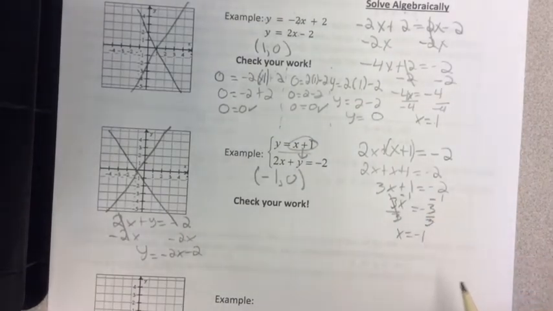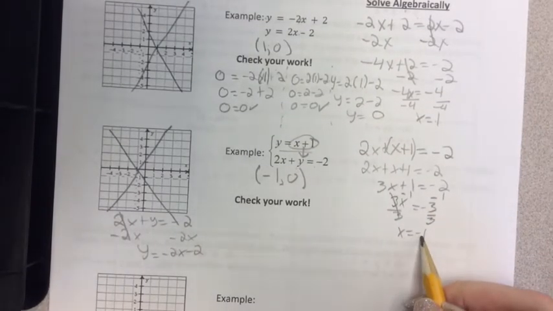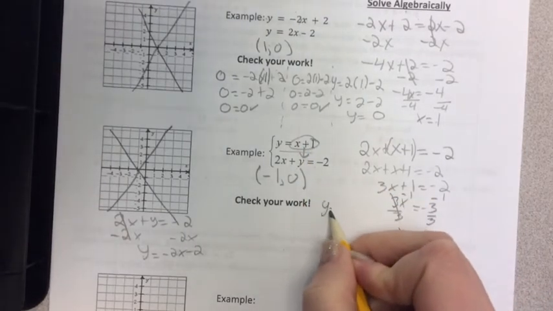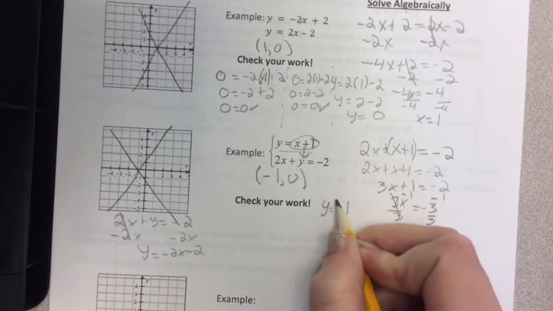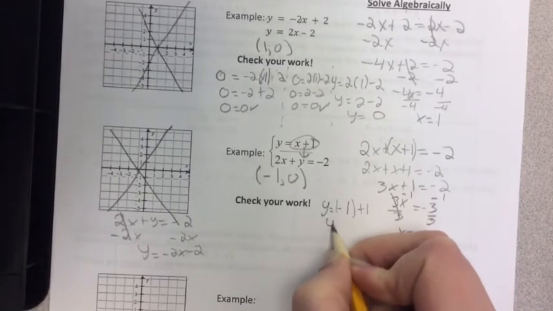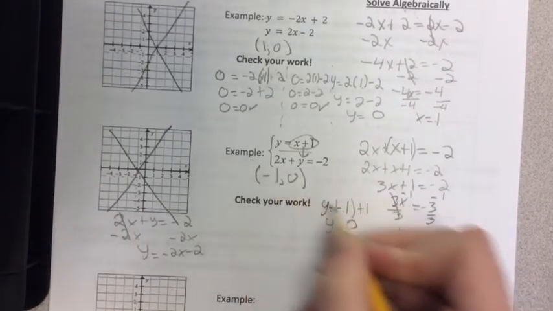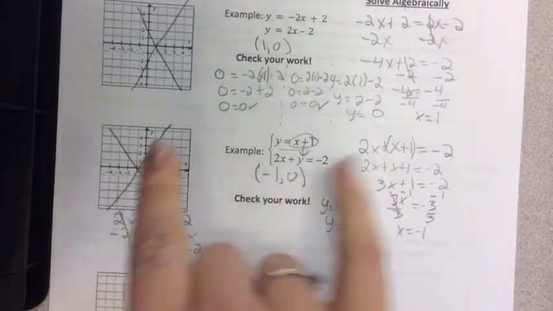So now I need to solve for y, and I'm going to do that by substituting. So I'm going to substitute this back into my original equation. And negative 1 plus 1 gives me 0. So I have -1 and 0, so I got the same answer for both.